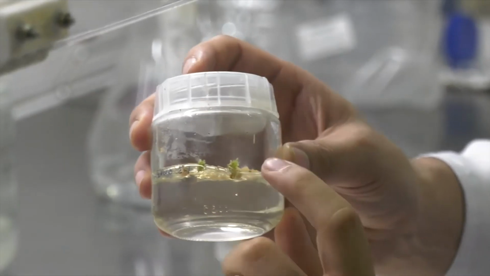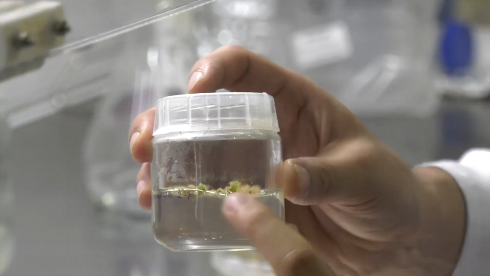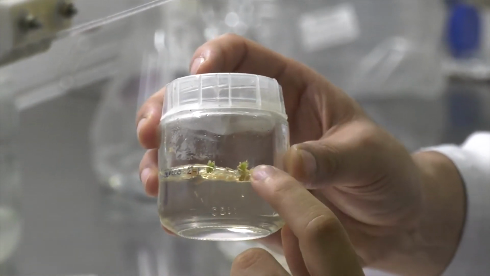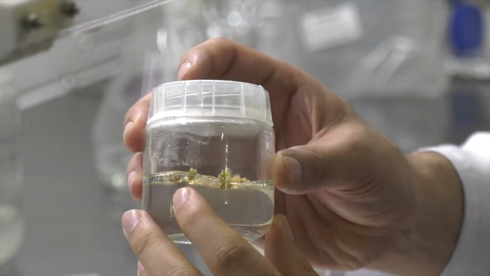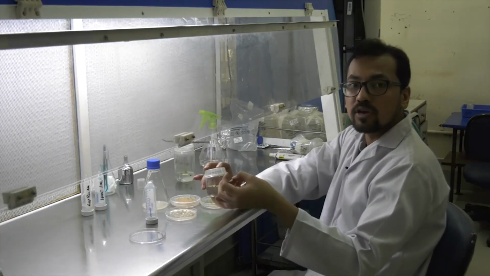Now here you can see with time this bottle has been placed under light condition, and with time you can see that there are green colored tissues coming out. These are basically shoot apical meristem where new organs are being formed.